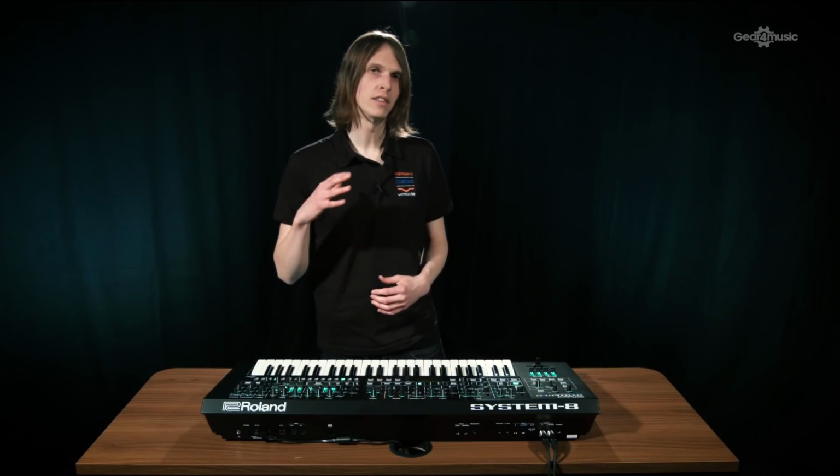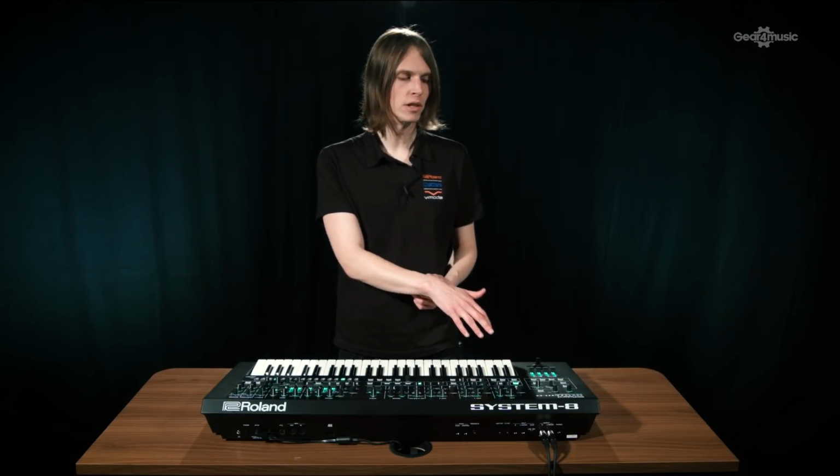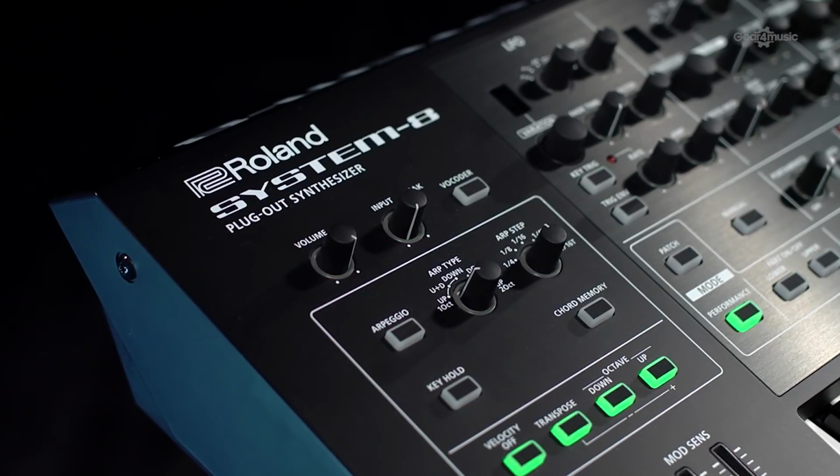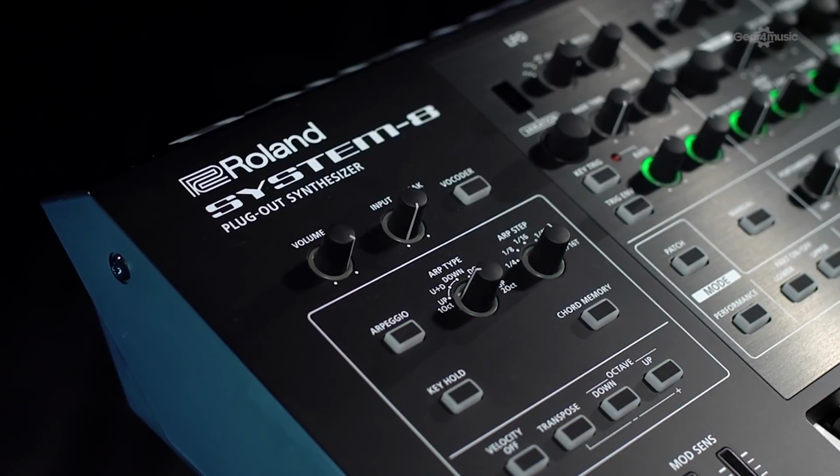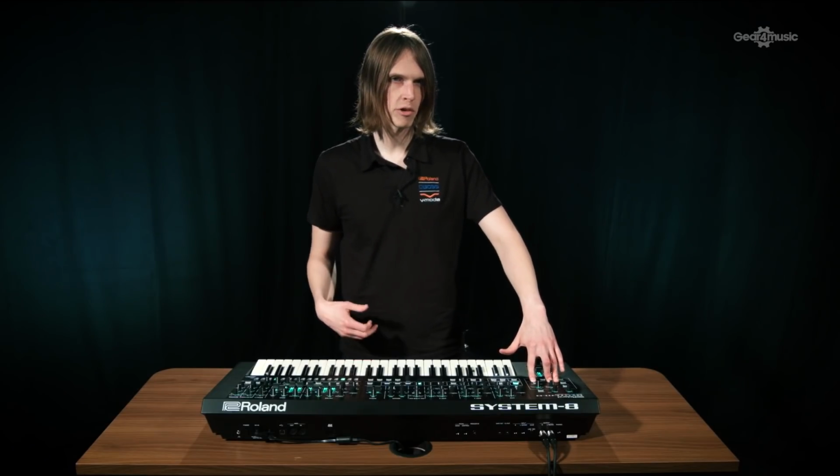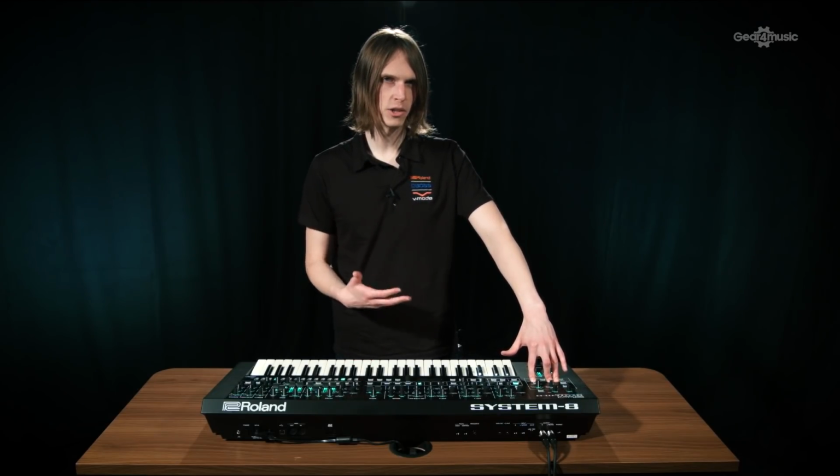Another cool feature that you can get on the System 8 is the Chord Memory function. So the System 8 is an 8-note synthesizer. You can play up to 8 notes at once, but actually we can put them together in a chord mode to play things in unison in quite an interesting way.